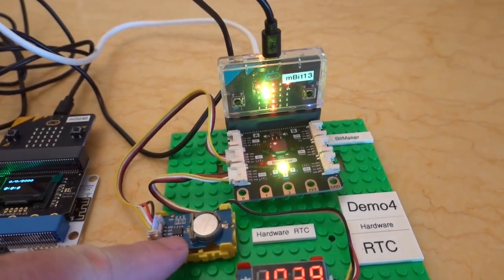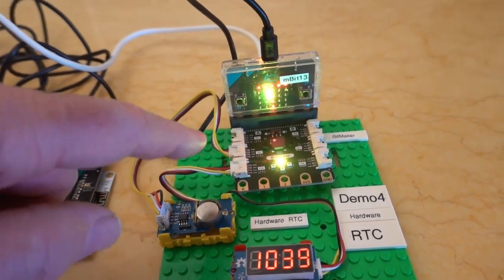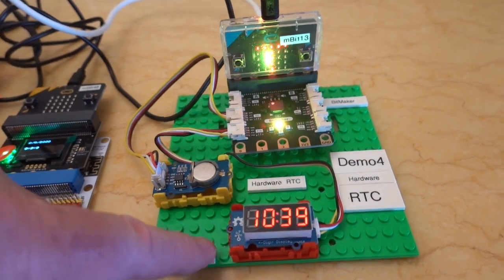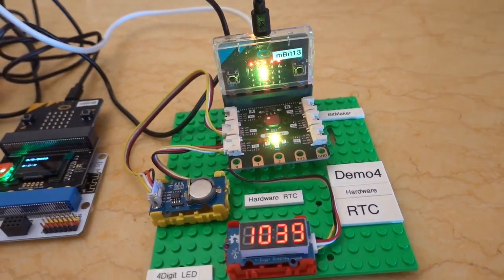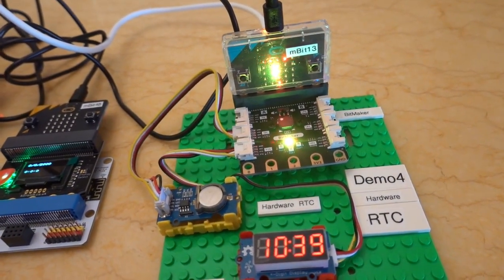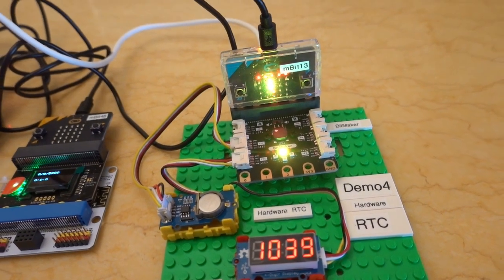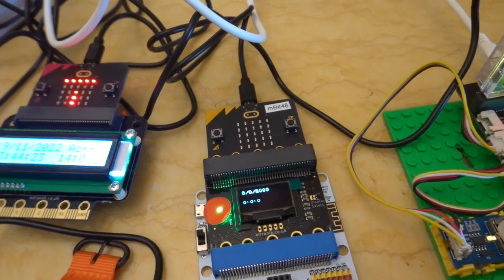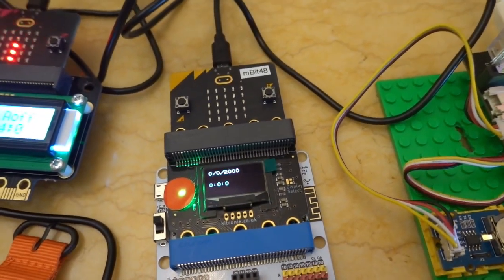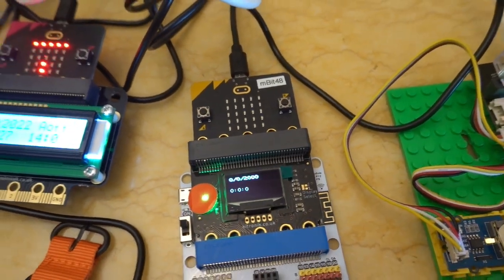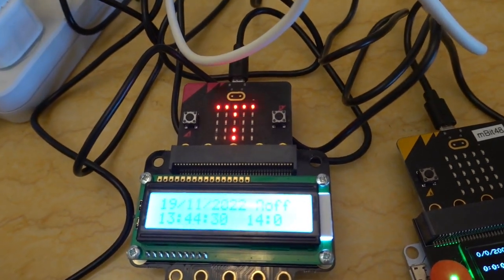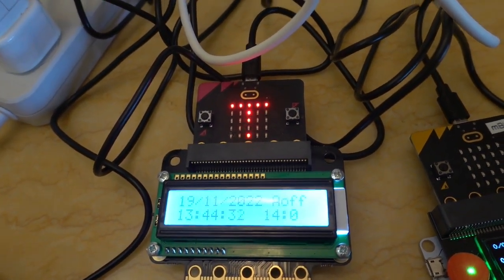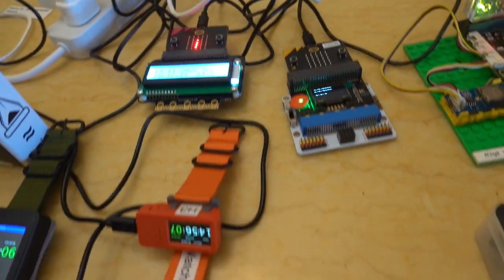There's the real-time clock, battery backed, and it's driving, via the micro:bit program, a Grove 4-digit display. And we've got other variations on that. We've got the OLED display, again being driven by micro:bit, and we've got the LCD display there.